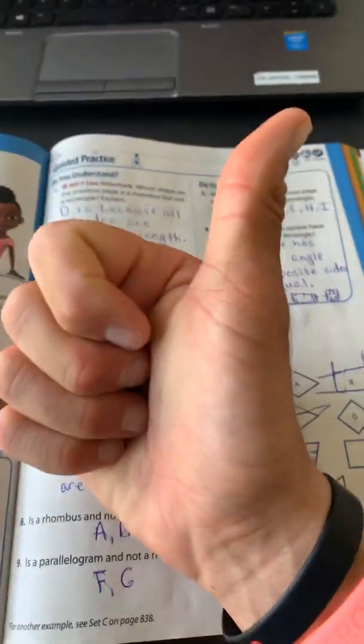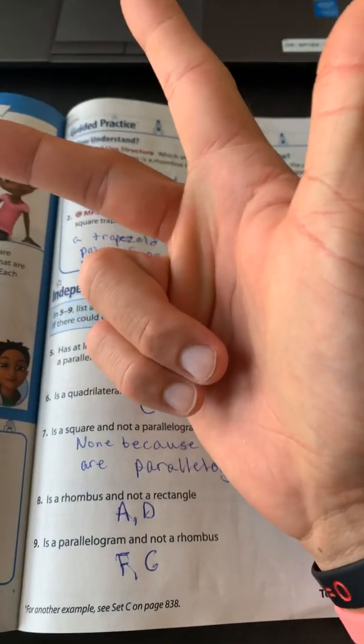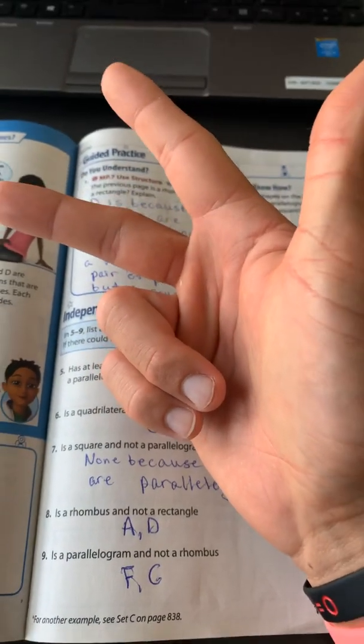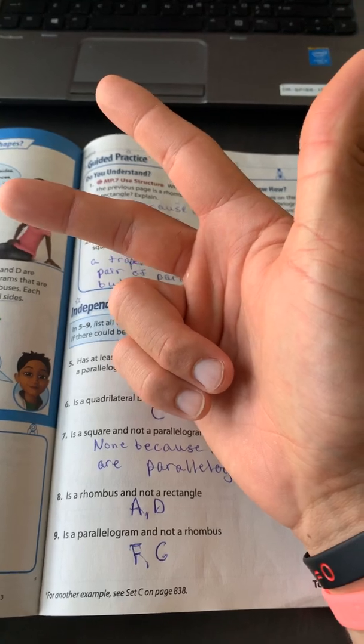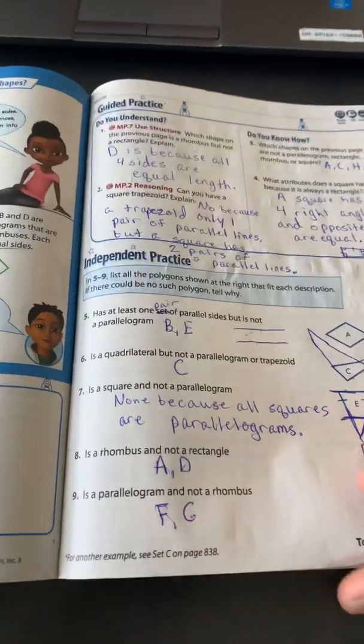All right, just a quick review over this stuff. Just want you to remember, parallel sides are sides that never touch. Quadrilaterals are four-sided shapes. And trapezoids only have one pair of parallel sides, where rhombus, square, rectangle, and parallelograms have two pairs of parallel sides. Okay? So Mr. Shermer is on 826 now with you guys.